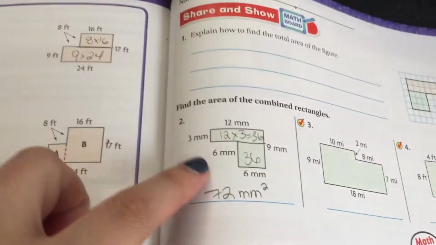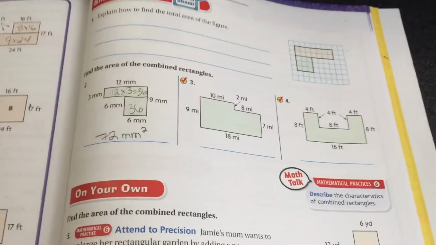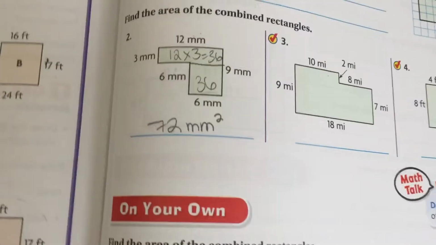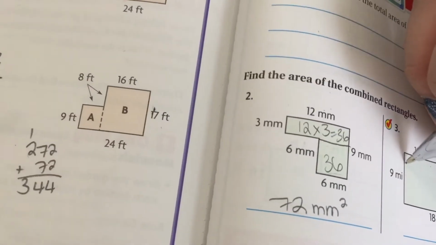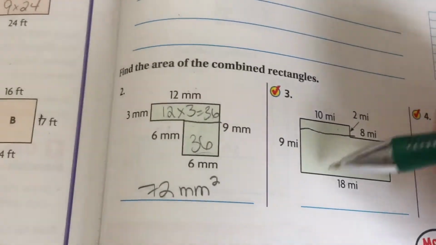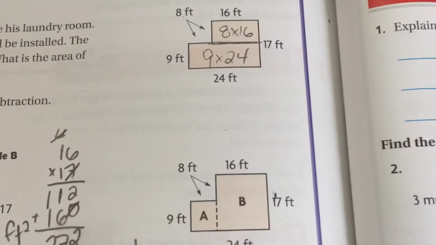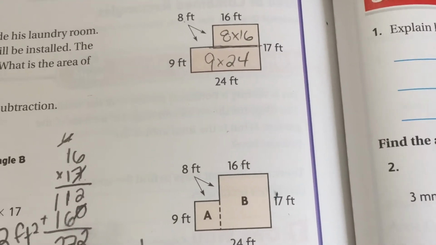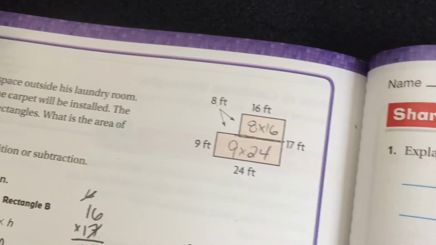Again, you could have filled in the opposite side, found the whole thing, and subtract out the missing part. It's a little bit harder, but you definitely can do it. This one, I think I'm going to divide it here. This little chunk over here, plus this big rectangle down here. So this big rectangle, the height is 7, the base is 18. So this would be 18 times 7, which is 126.